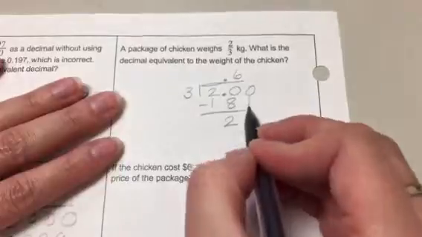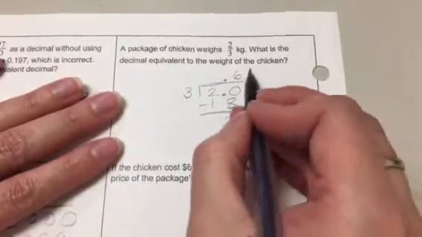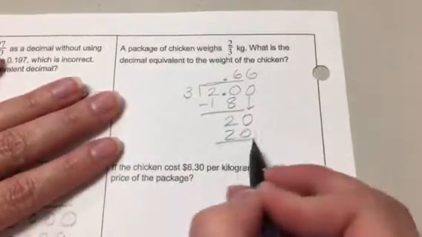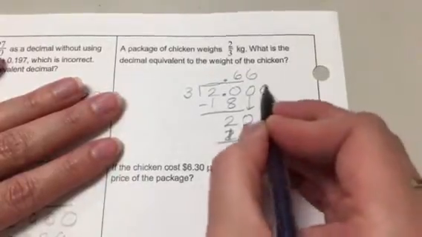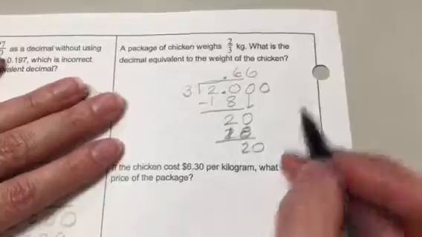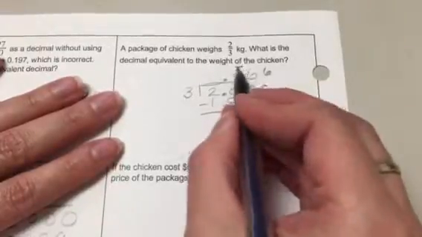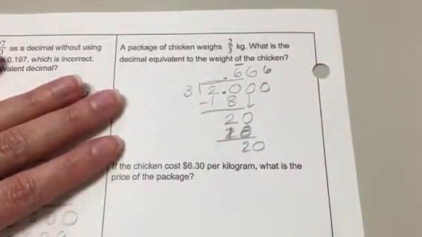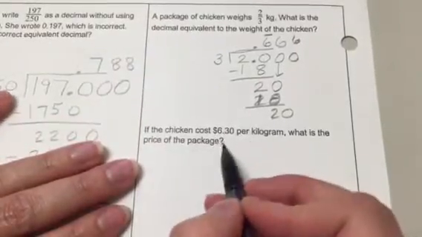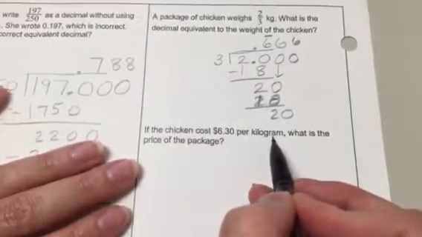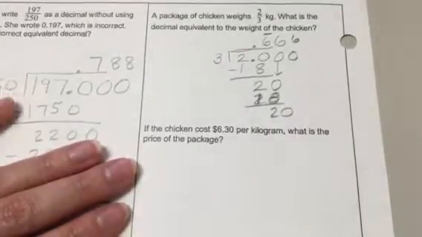Subtract, I get 2. Again, it's going to go 6 times. Oop, that should be 18. Go one more spot out. So this is going to be 0.6 repeating. And then they say, well, if the chicken is $6.30 per kilogram, then what is the price of the package?